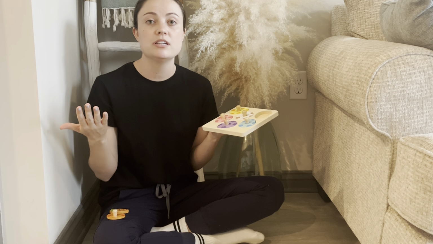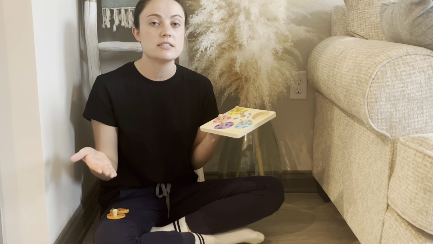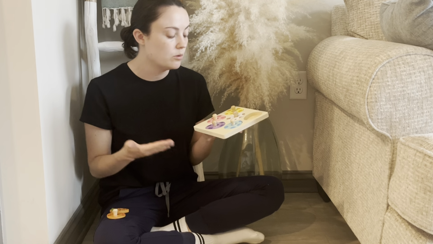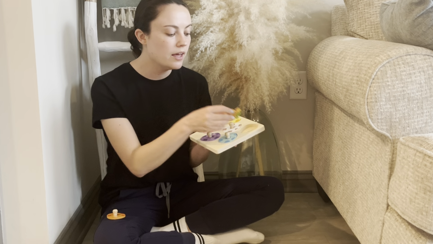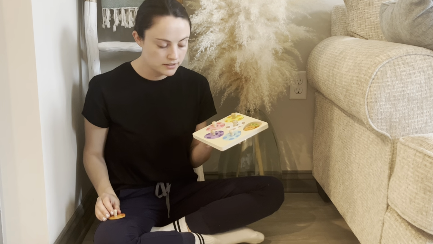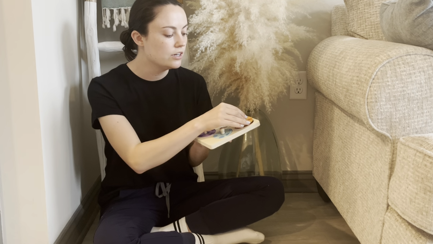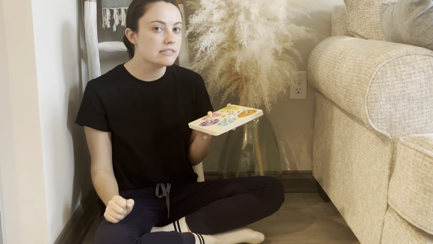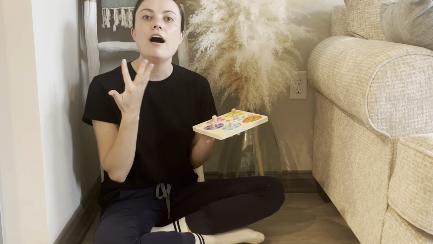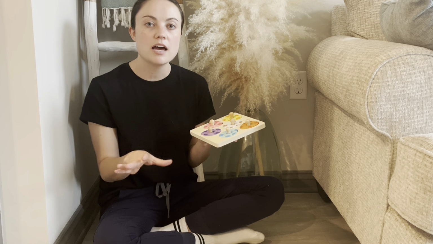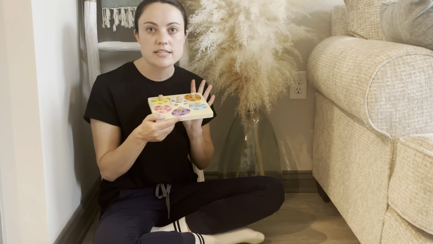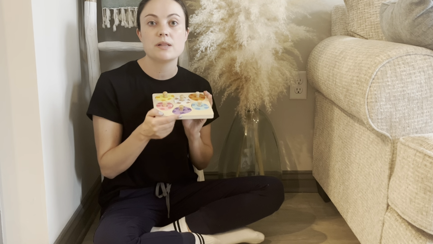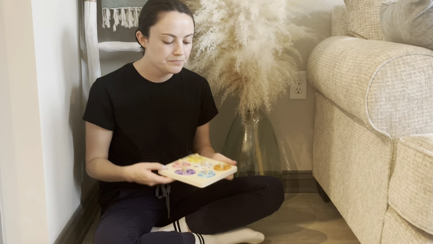It's just an opportunity for me to model more 2-word phrases and just give them a way to play with this puzzle. I'm encouraging pretend play, which is encouraging more language. So same thing with the carrot. Bye, carrot. Night, night, carrot. Shh, carrot's sleeping. All done puzzle. So that is how you can use language when playing with this puzzle.